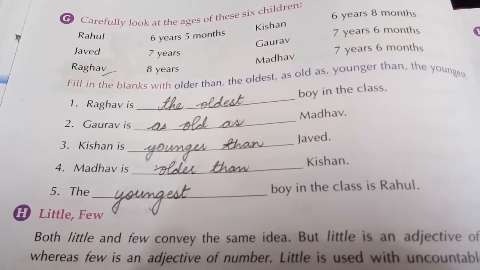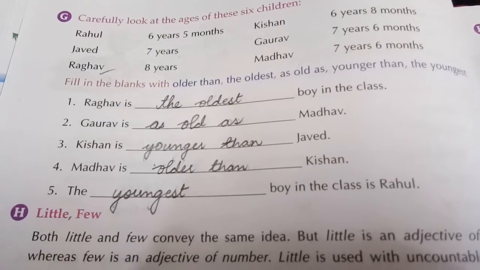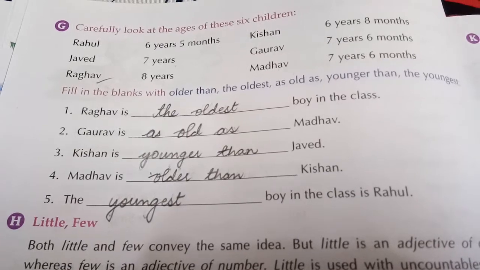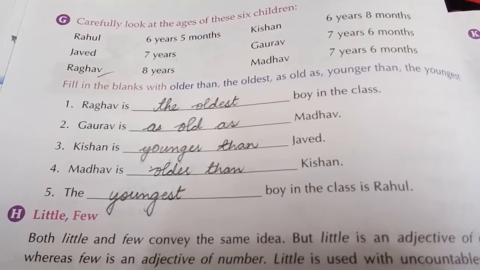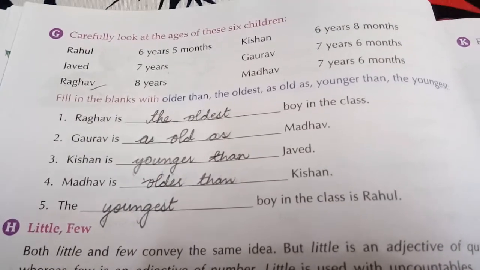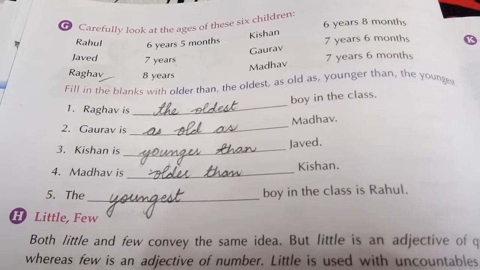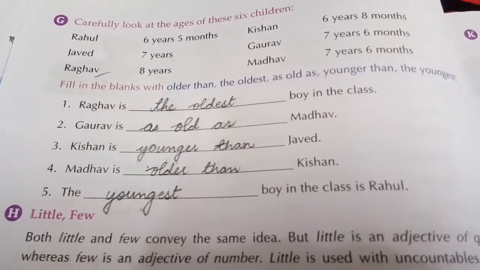Kishan and Javed. Let's see Kishan, 6 years, 8 months, and Javed is 7 years. So Kishan is younger than Javed. उससे छोटा है. Madhav is dash Kishan. Madhav and Kishan. Madhav 7 years 6 months and Kishan 6 years 8 months. So Madhav is older than Kishan. The dash boy in the class is Rahul. Rahul is the youngest. Right?